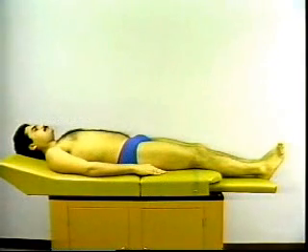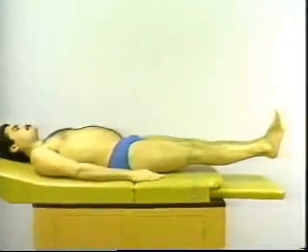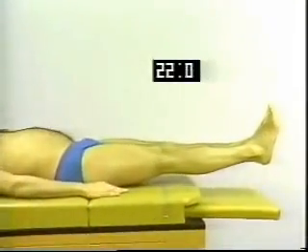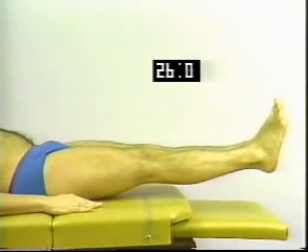The patient lies supine on the examining table and is asked to raise both legs about 2 inches off the table. The ability to hold the legs in this position for 30 seconds or longer without pain suggests that intrathecal pathology may be ruled out.